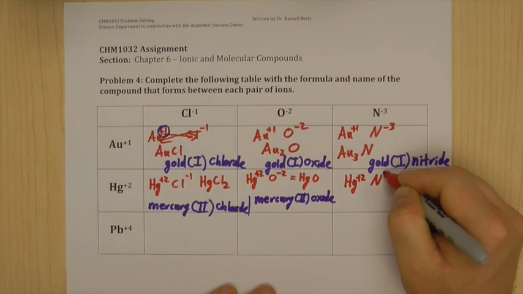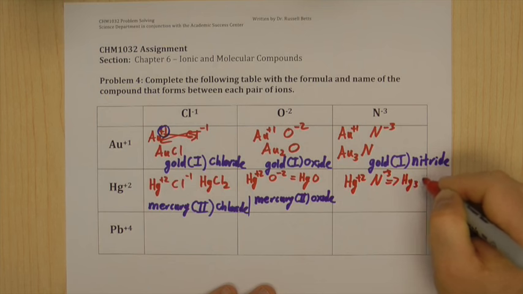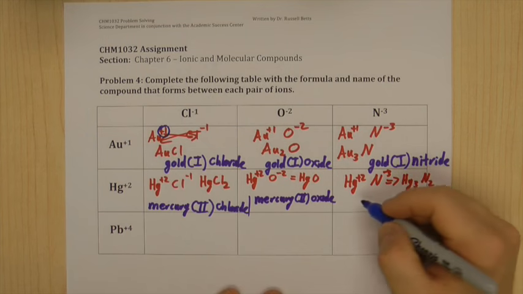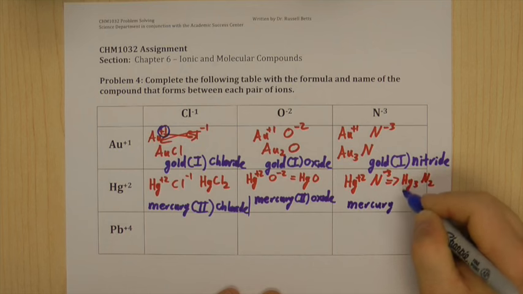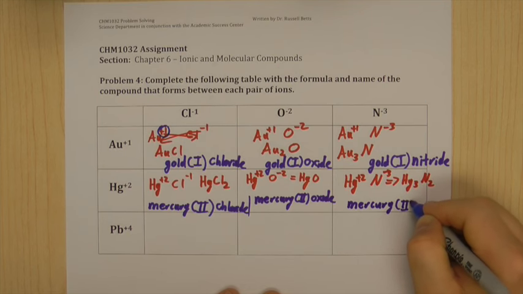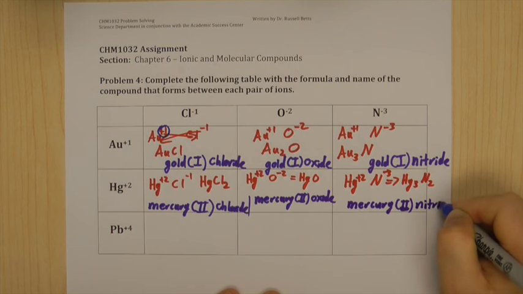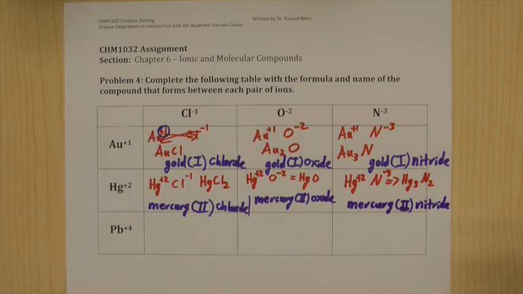The next one, Hg2 N minus 3, that's going to become Hg3N2. All right, so this is going to be mercury 2 nitride. The charge on the metal. Mercury 2. Mercury, Roman numeral 2. Charge on the metal.